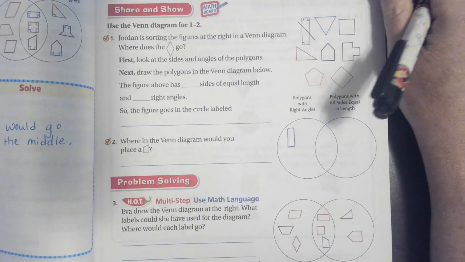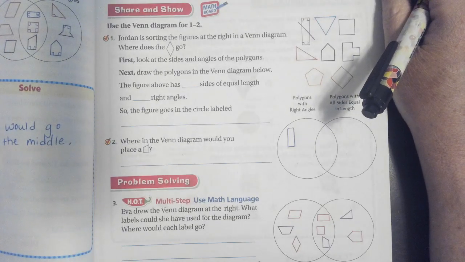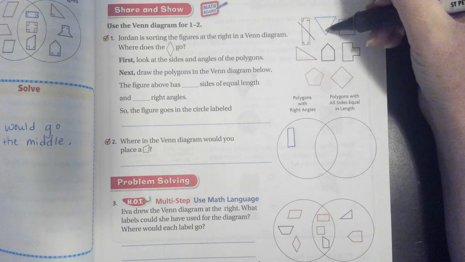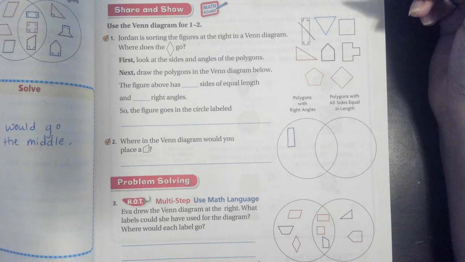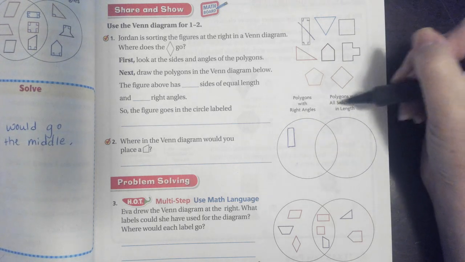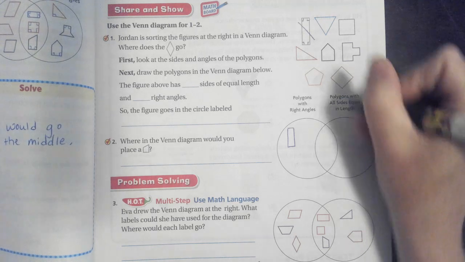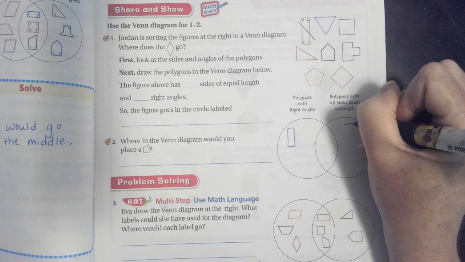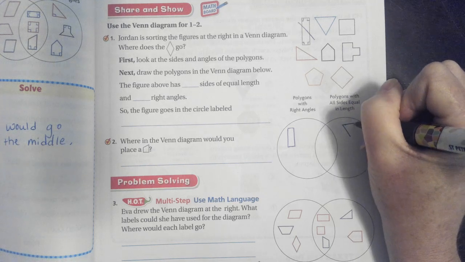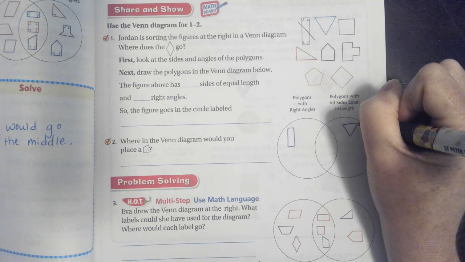We have this triangle here, and I don't see any right angles on him. Those are all smaller than square corners. So he's not going to belong in this circle, but he does have all sides equal in length. So I'm going to draw this triangle over here. And it's not perfect, but close. Close as I can get.